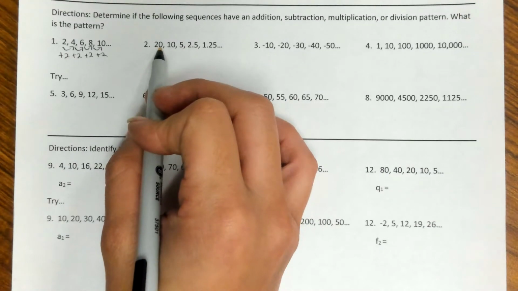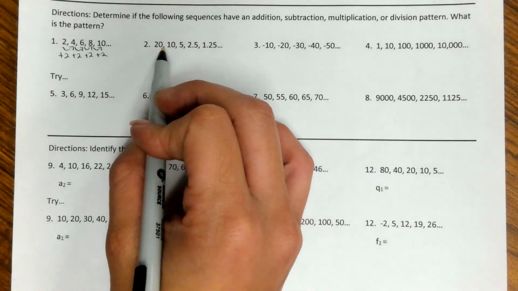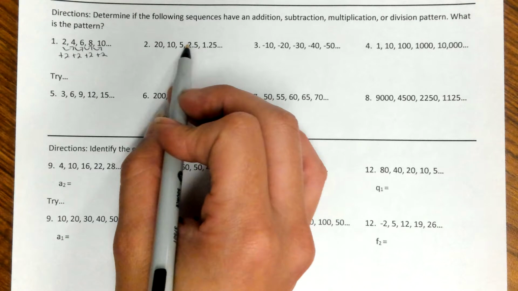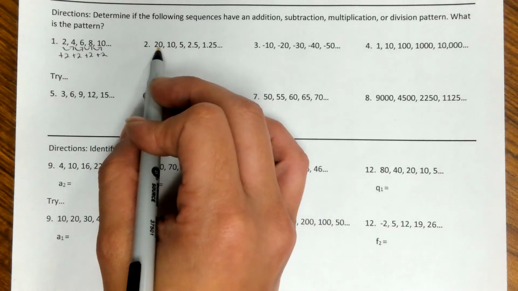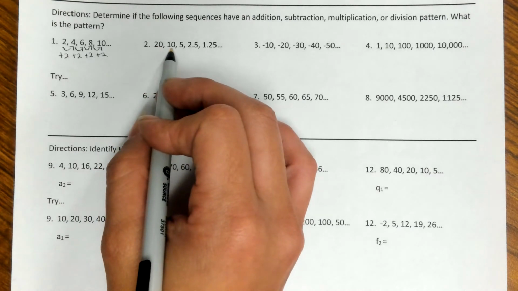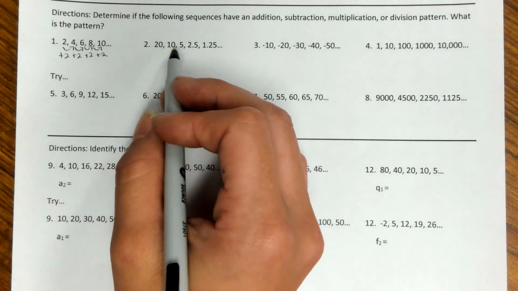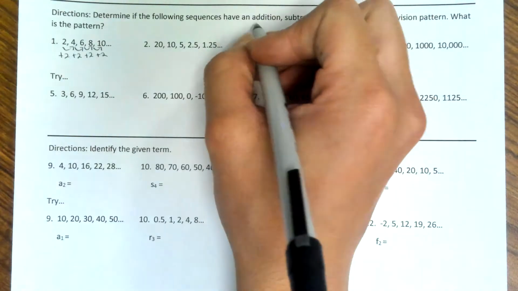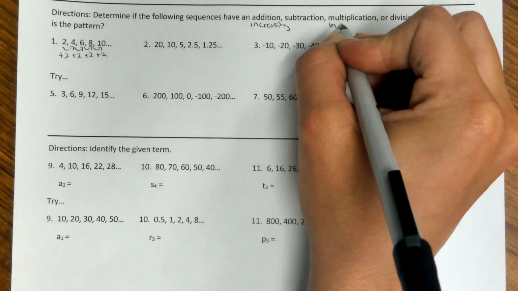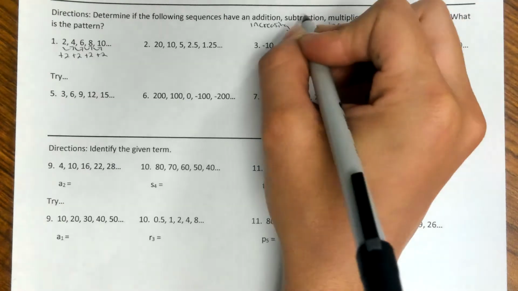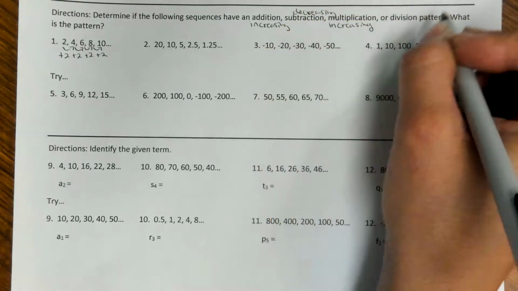The next one, 20, 10, 5, 2.5, 1.25. So these numbers are going down, but they're not subtracting. Because we start with 20, and if we were subtracting, we would subtract 10, but then if we subtract 10 again, we would get 0. So that's not subtracting. So it has to be another one which is decreasing. So addition is increasing, and so is multiplication. And subtracting would be decreasing. And so is division.